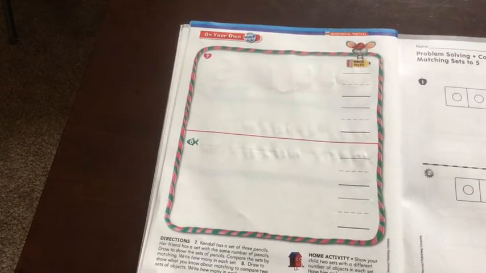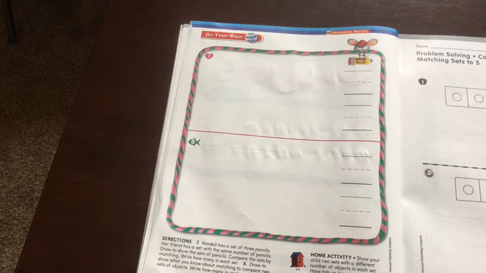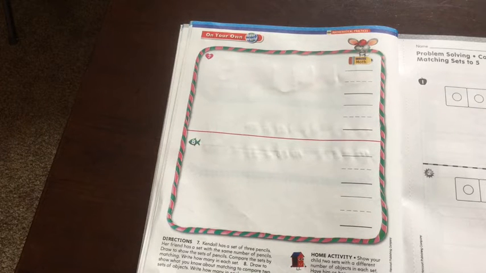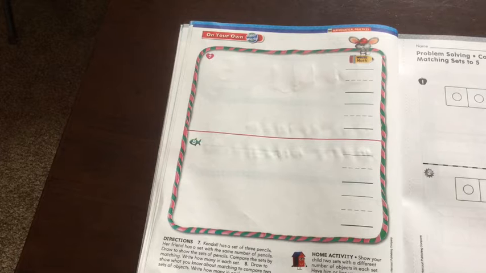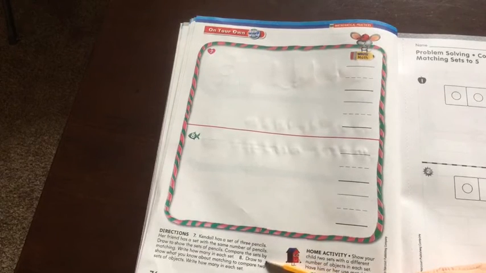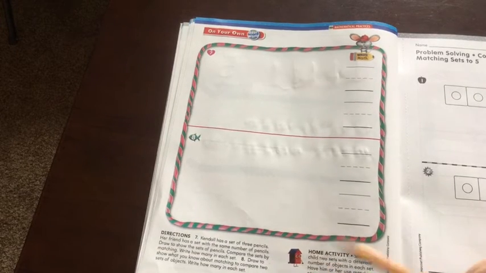On our mouse paper, Kendall has a set of 3 pencils. Her friend has a set with the same number of pencils. Draw to show the sets of pencils. Compare the sets. Compare the sets by matching. How many are in each set?